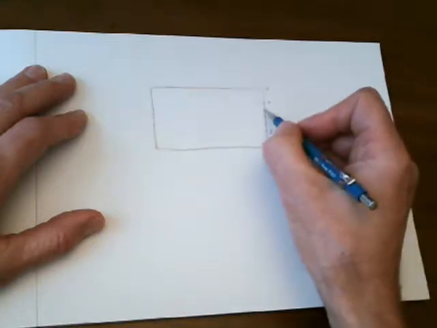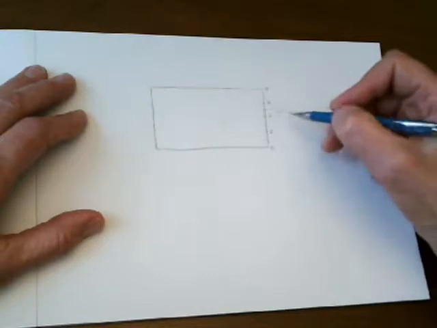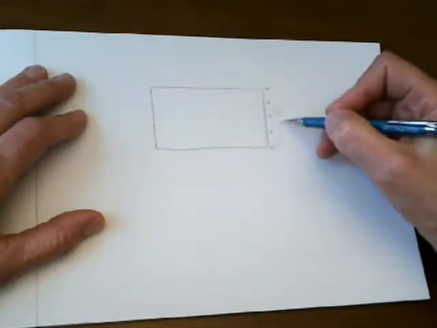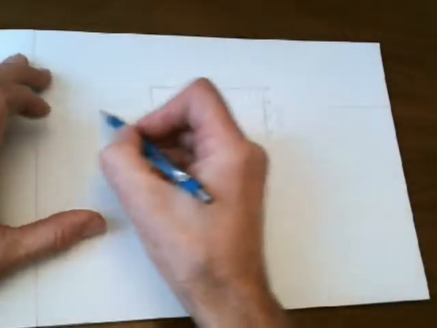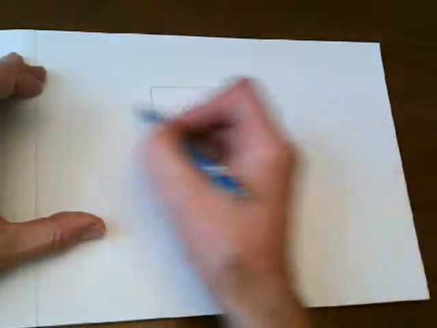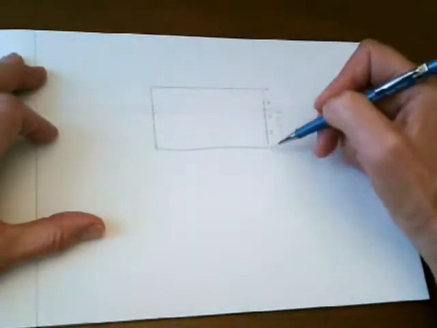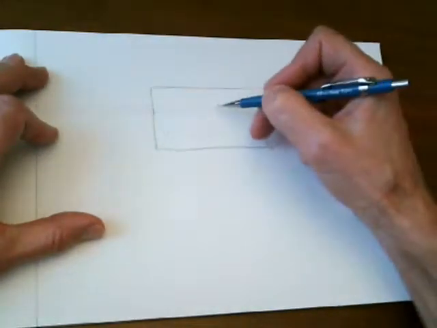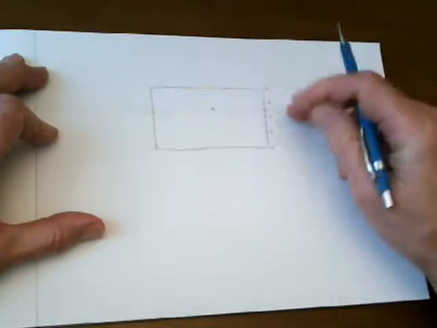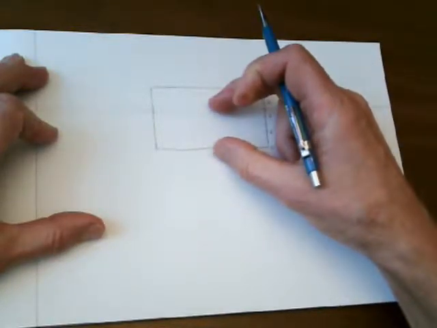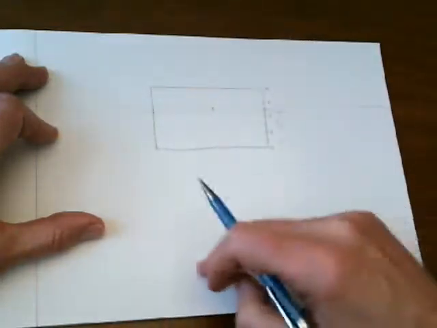My 5 foot is important because that's the height of an average person, right? So my horizon line is going to be at 5 feet. And I'm going to create a vanishing point. For this drawing, we're just going to do it right in the middle of that back wall, as if the person were standing in the center of the room, but out here so we can see the floor.